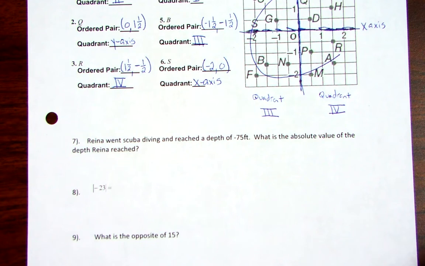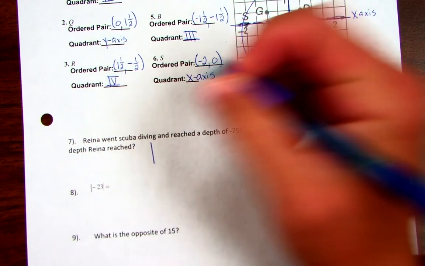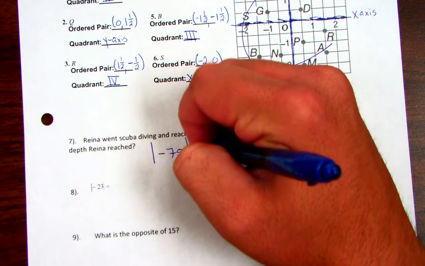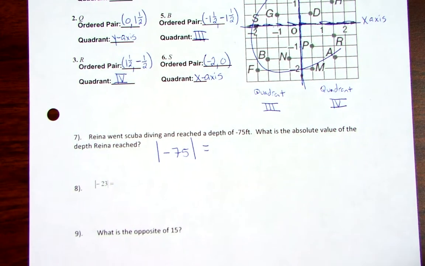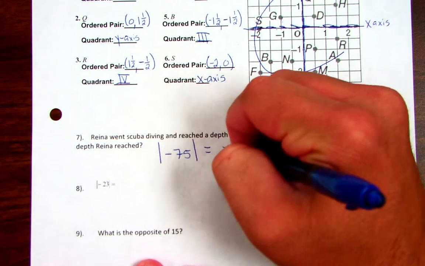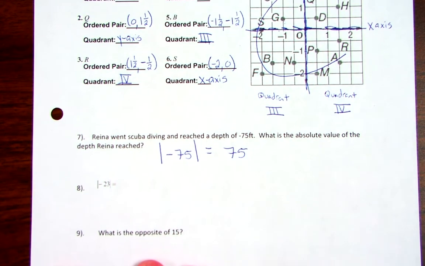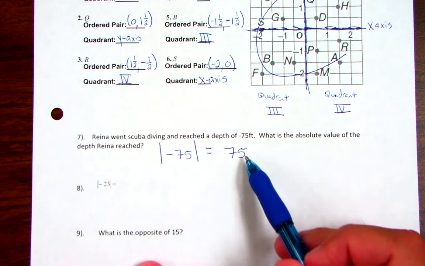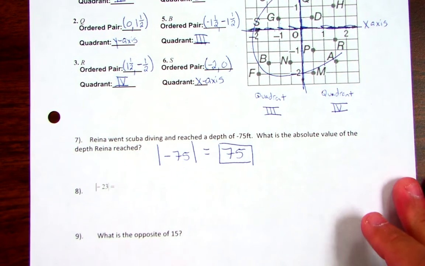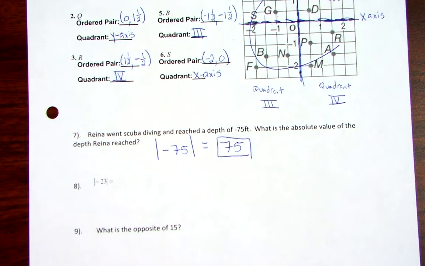All right, here we go. Number 7. Raina went scuba diving and reached a depth of negative 75 feet. What is the absolute value of the depth Raina reached? So the absolute value of negative 75. Remember, absolute value is talking about distance. Distance will always be positive. So the absolute value of negative 75 is 75. You're done.